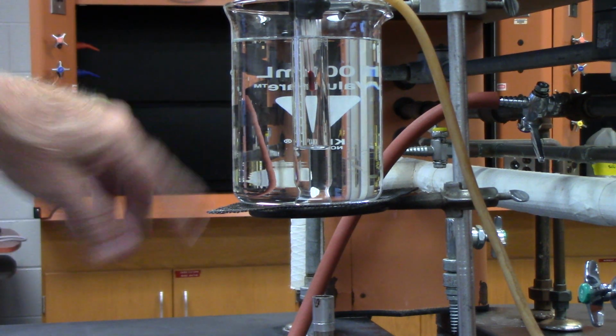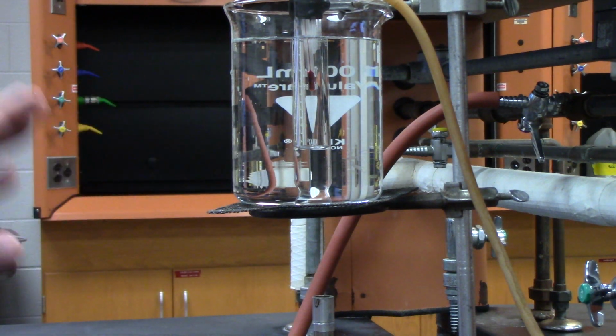It doesn't matter if it's bubbling. It will be bubbling, but that bubbling doesn't determine when it boils. It's when the temperature stops going up.